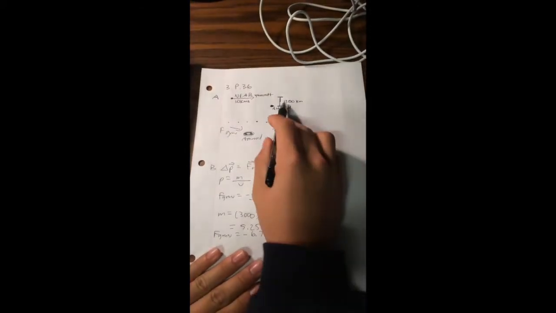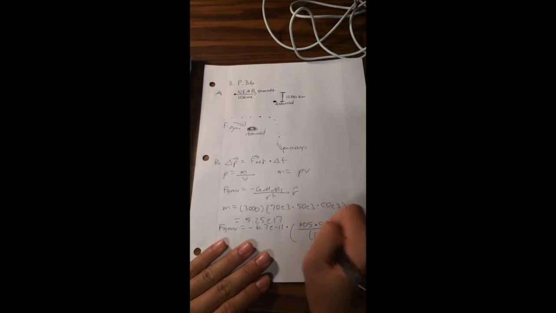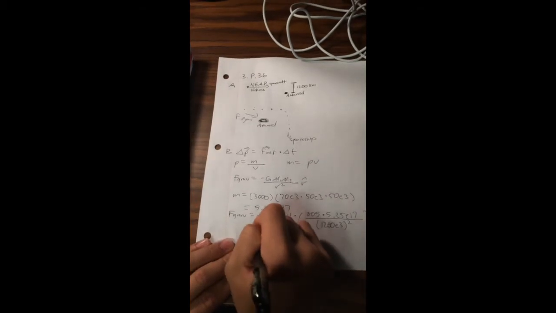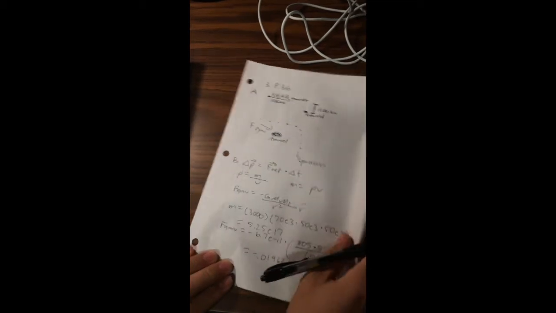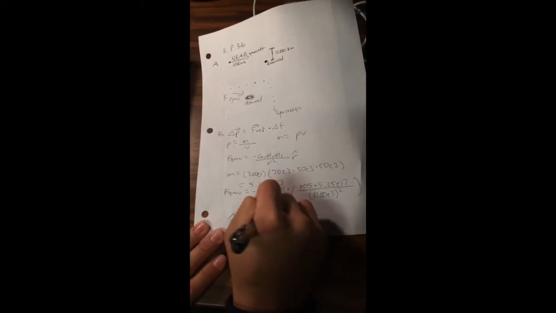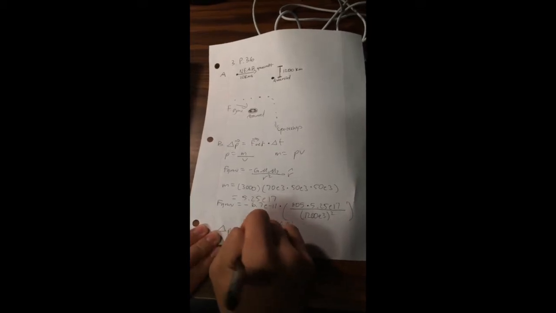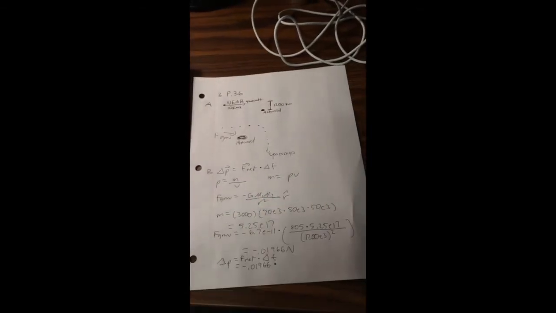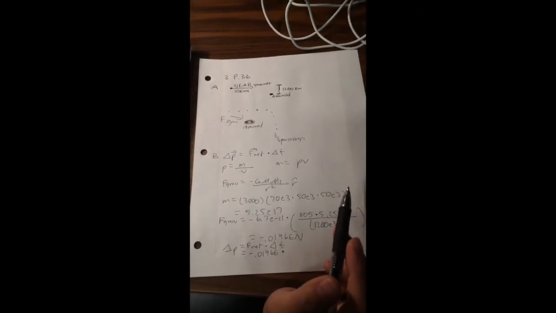They give you the distance as 12,000 kilometers away in the y direction, so it's 12,000E3 meters, squared, because you have to change it to meters. That equates to negative 0.01966 newtons. The change in momentum is equal to the net force times the change in time, which is negative 0.01966 times the change in time. The change in time is not given in part B. However, part C and part D tell you that it's a day.